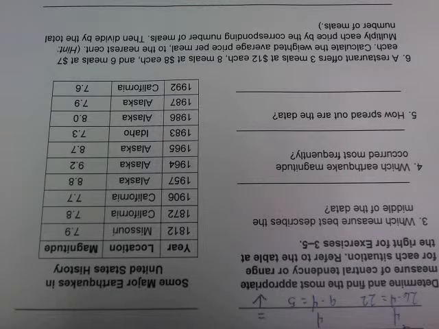In 4, which earthquake magnitude occurred most frequently? Well, the most frequently occurring number is the mode. So they want you to find the mode. And number 5, how spread out are the data? So of course that means they want you to find the range. The range is going to be the difference between the big and the small. And you can do that on your own.